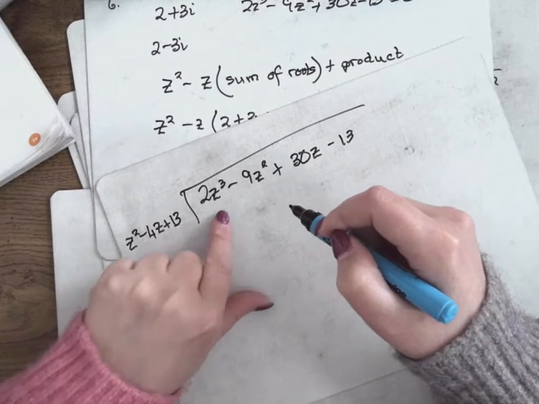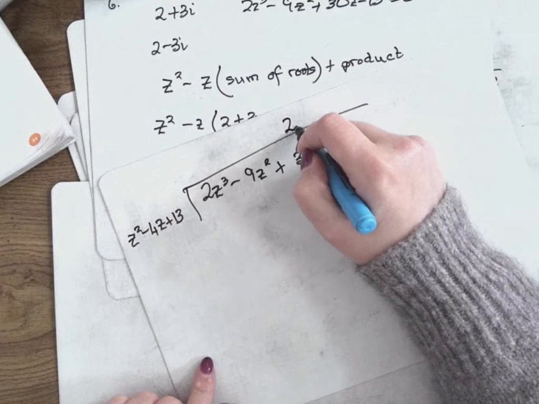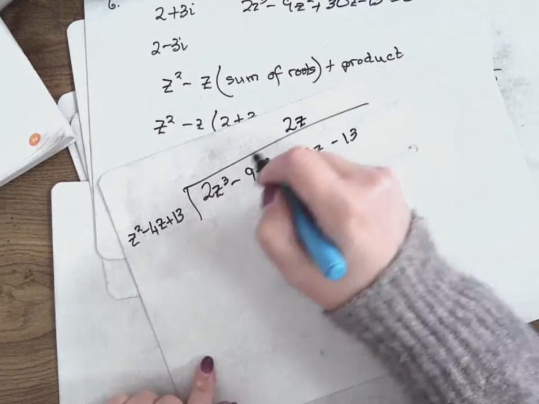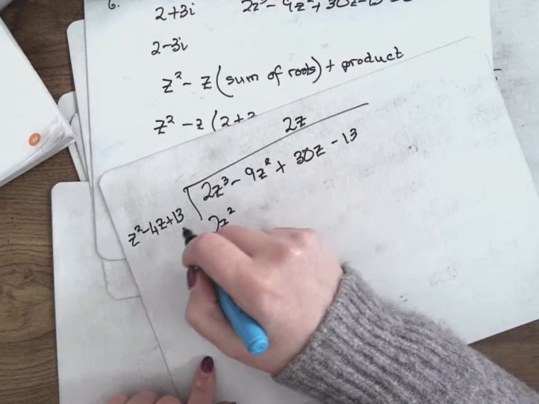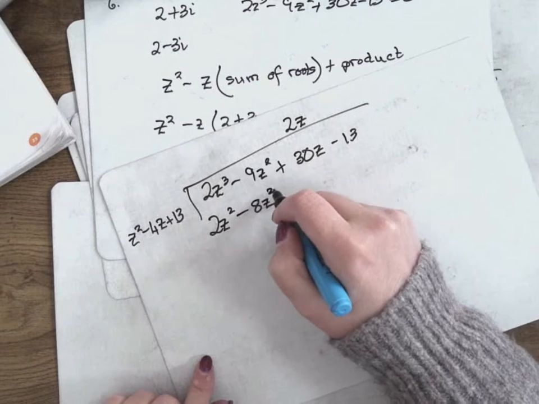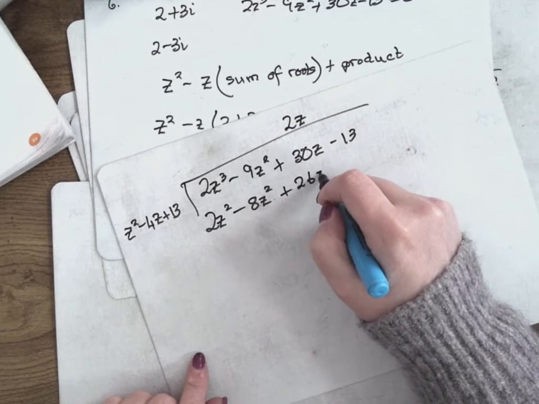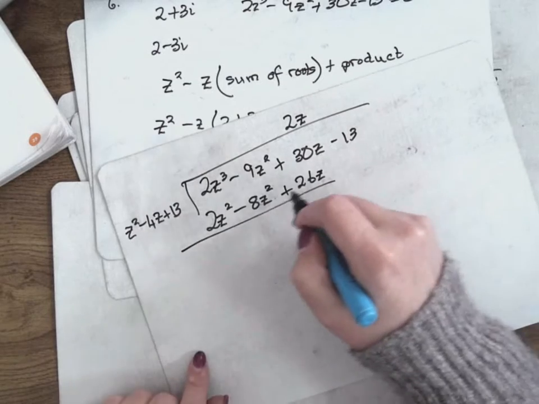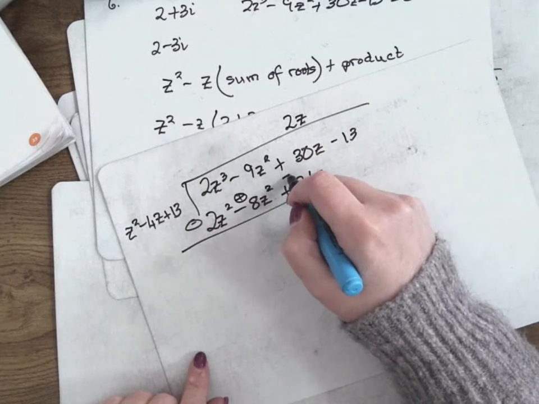So z squared into 2z cubed goes 2z times. So 2z times, multiply 2z by z squared is 2z cubed. 2z by minus 4z is minus 8z squared. And 2z by 13 is plus 26z. Okay, change the signs, that becomes a minus, that becomes a plus, that becomes a minus.